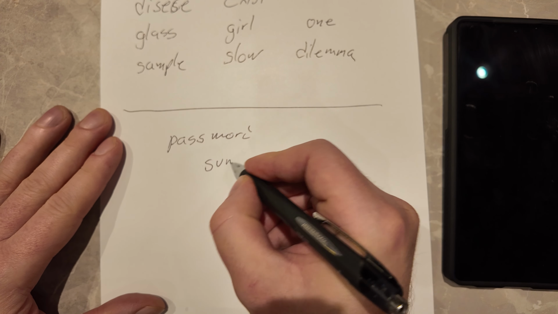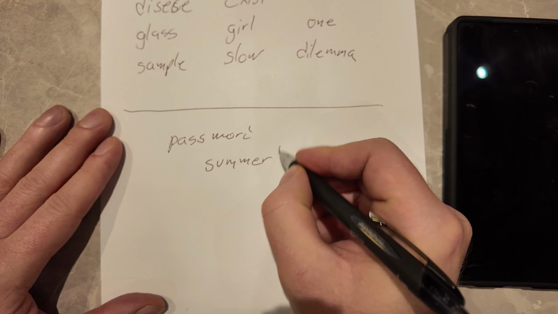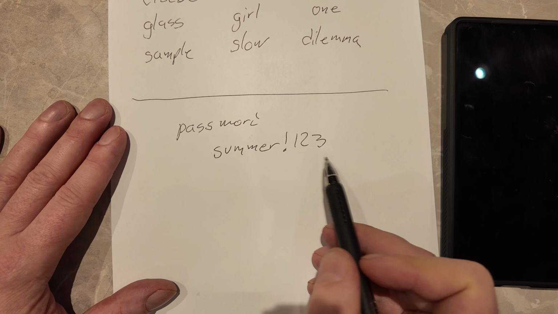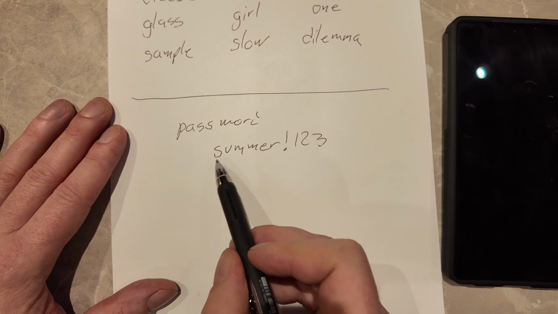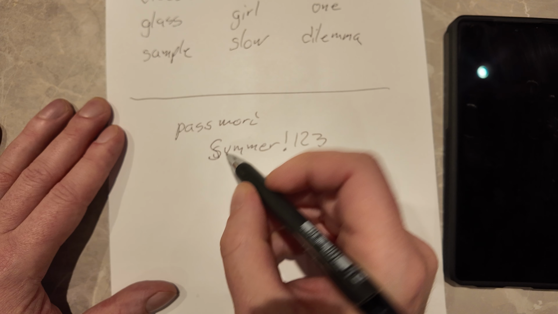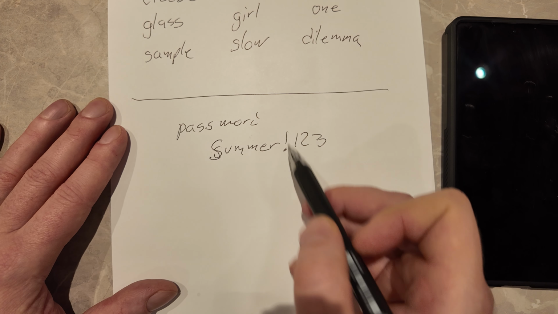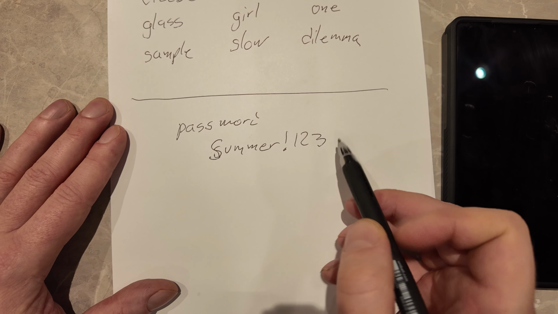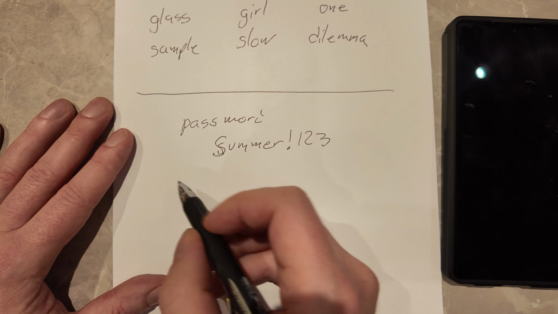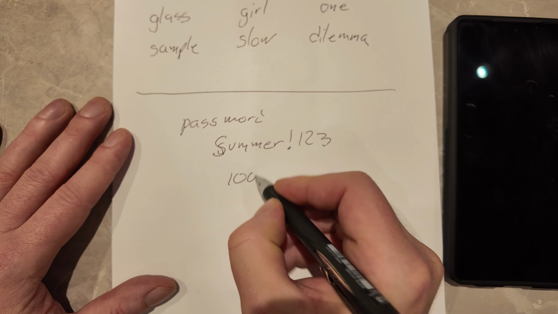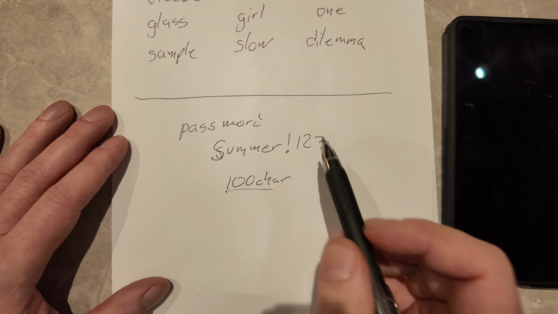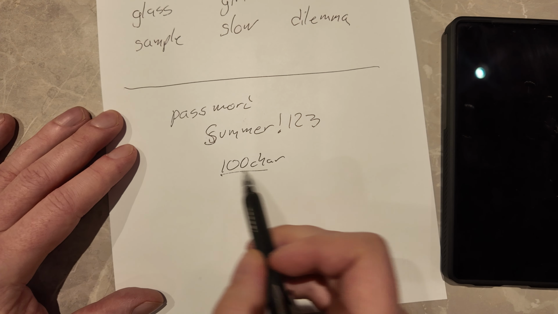So maybe you have summer, exclamation mark, 1 2 3, something like that, a really bad password like this, and you have small letters. Maybe you have a capital letter here, summer, exclamation mark, and you have numbers. But still, there are only maybe 100 different characters in the alphabet and the numbers and the special characters. So you only have 100.